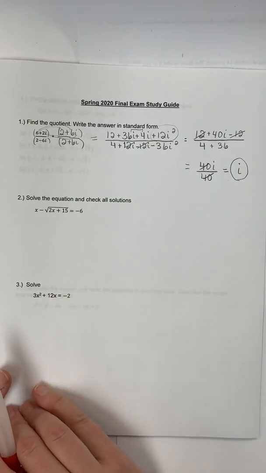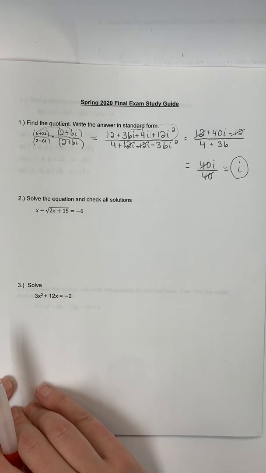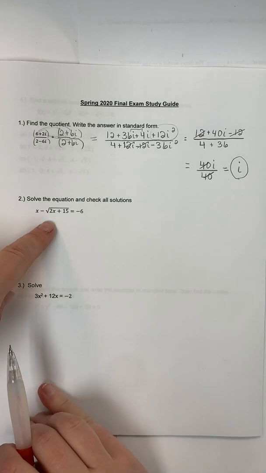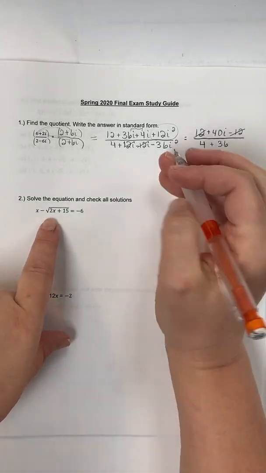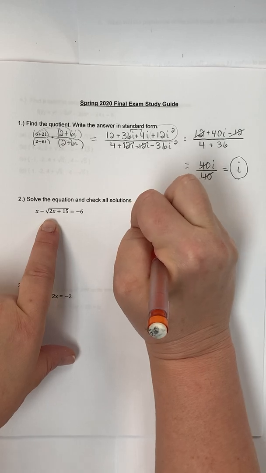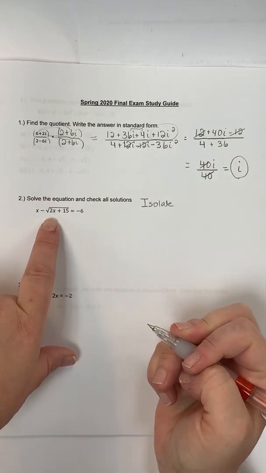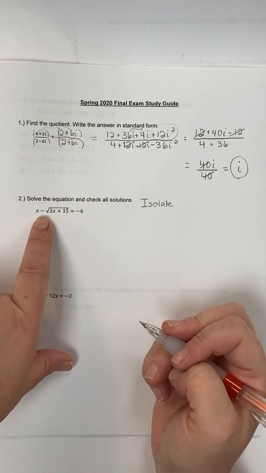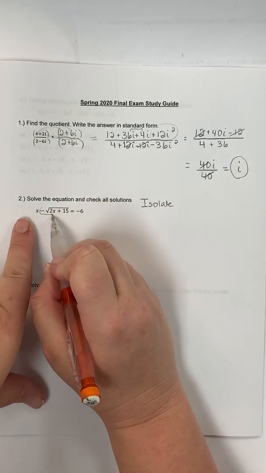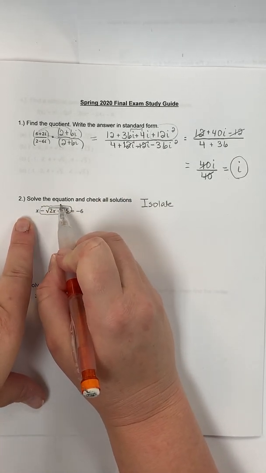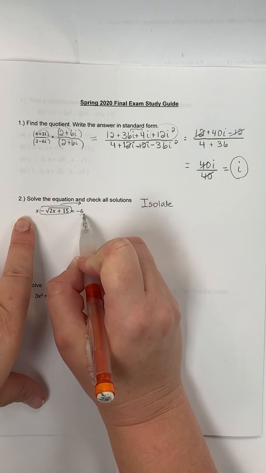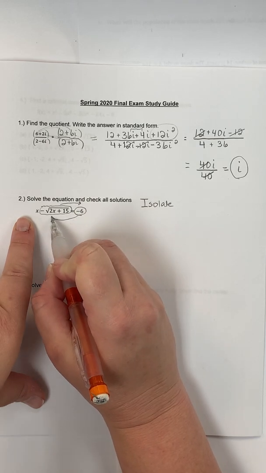Okay, number 2, solve the equation and check all the solutions. Well, this has a radical in it. We want to isolate that radical. And it wouldn't hurt if it was positive. So what I'm going to do is add this to this side, and I'm going to add this to this side.